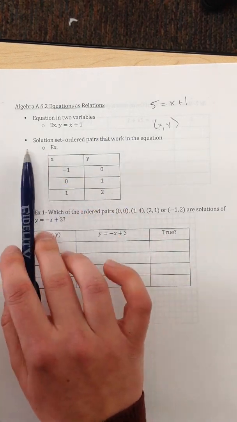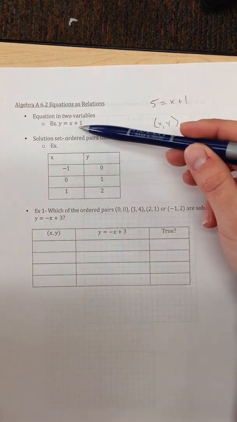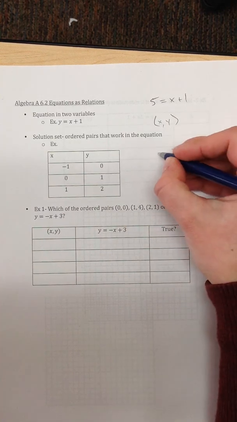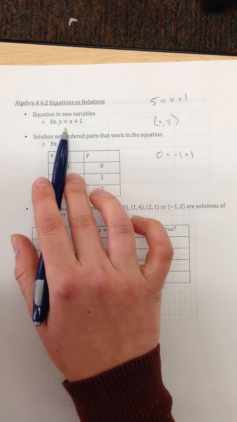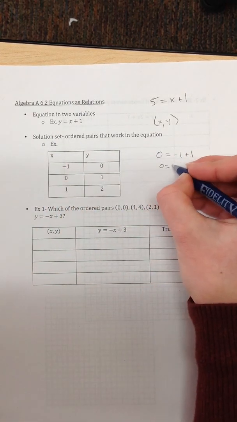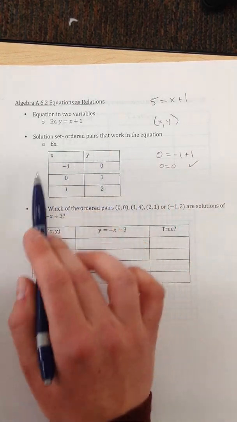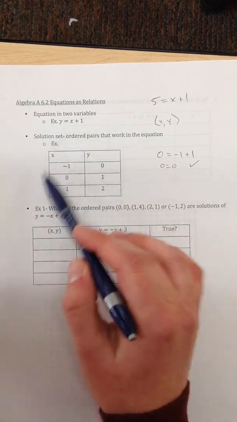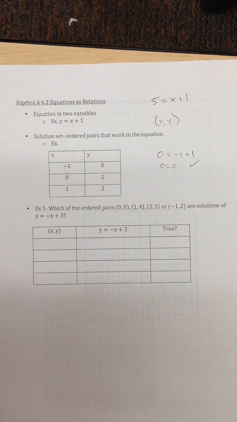Okay, so a solution set is ordered pairs that work in the equation. If I took each one of these ordered pairs and plugged them in, so like -1 for the x and 0 for the y, plug it in to those two spots there. If I did -1 plus 1, I would get 0. 0 equals 0, so that checks out. So all of these values listed here all work when I plug them into those equations. So that would be a solution set, okay? Points that actually work in that equation.